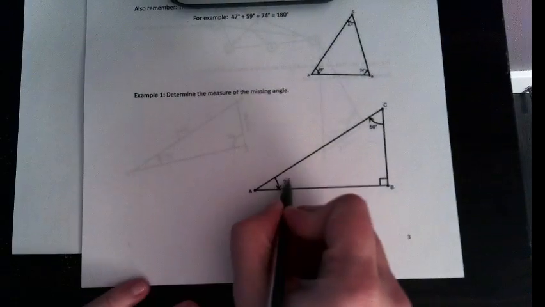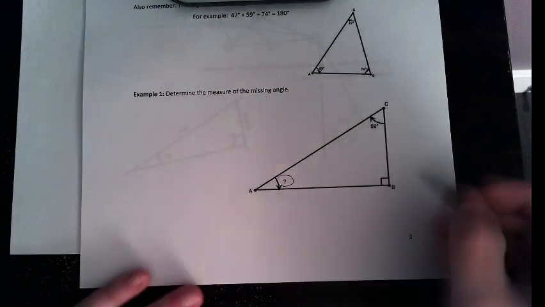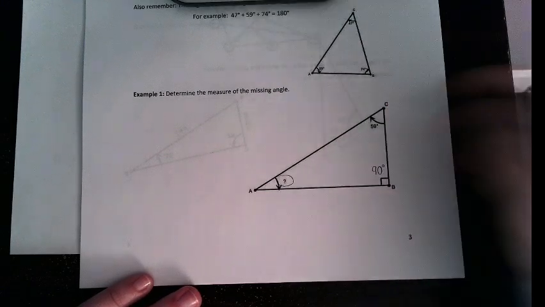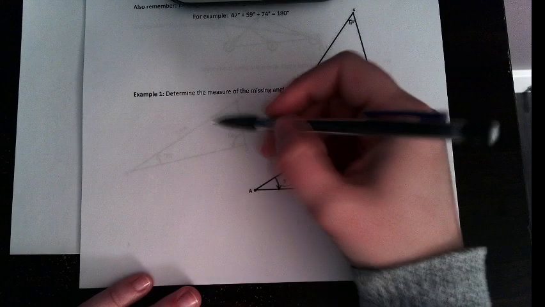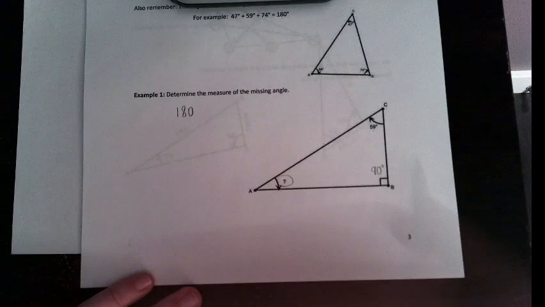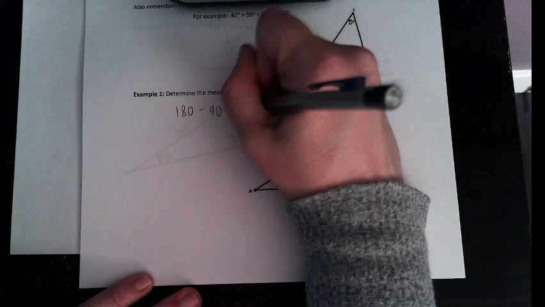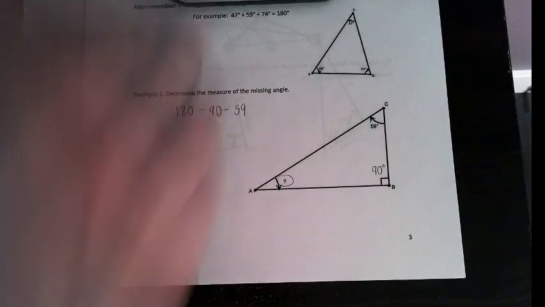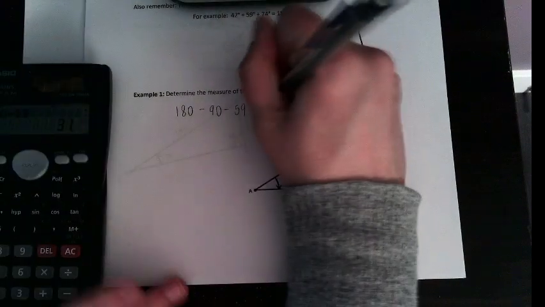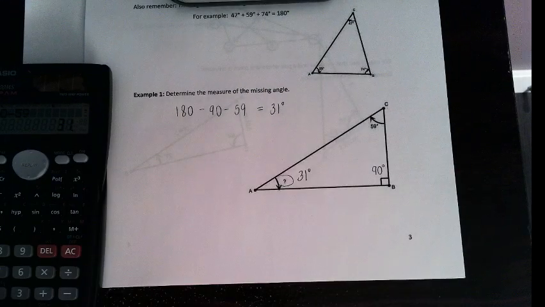It asks you to determine the measure of this unknown angle. Remember, this little square means that this is 90 degrees. This is 59 degrees. So in order to find the missing angle, we take the total, 180, and subtract the two angles we know: 180 minus 90 minus 59. When we do that, we get 31 degrees. So this angle here is 31 degrees.